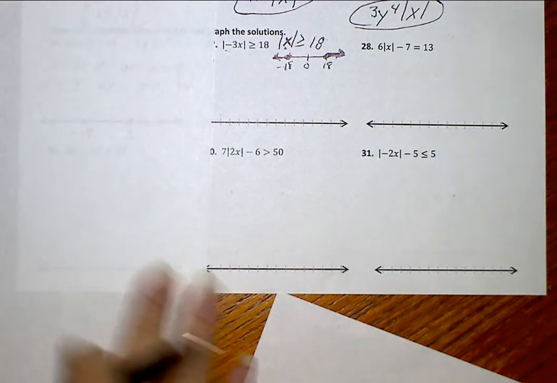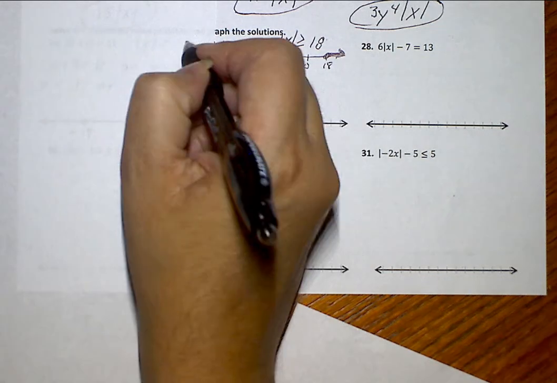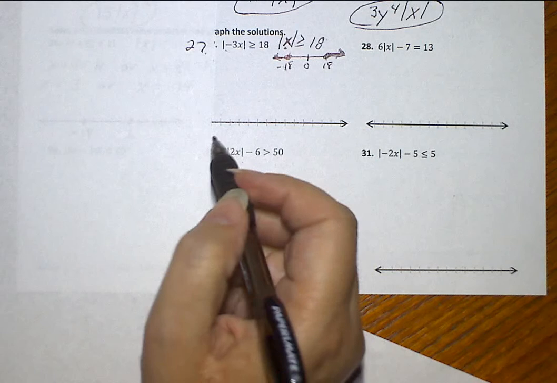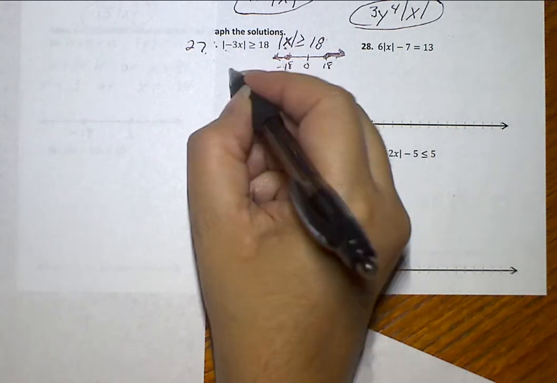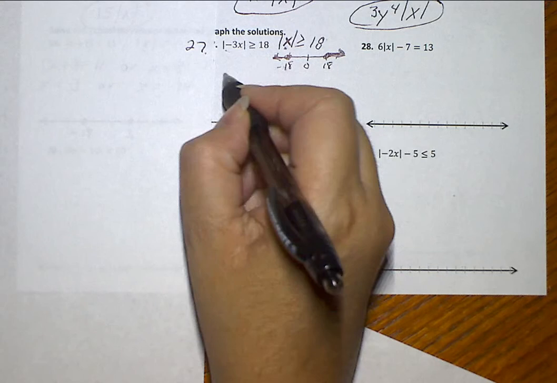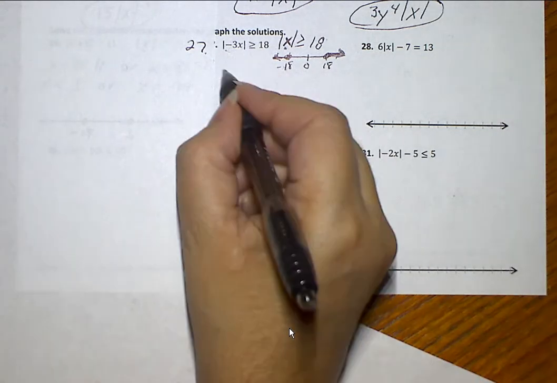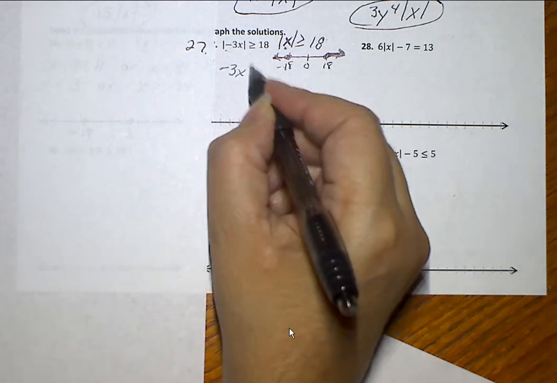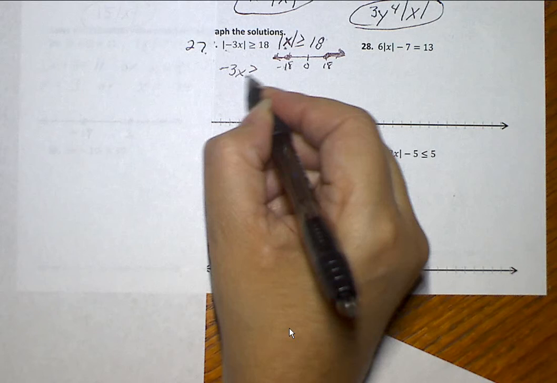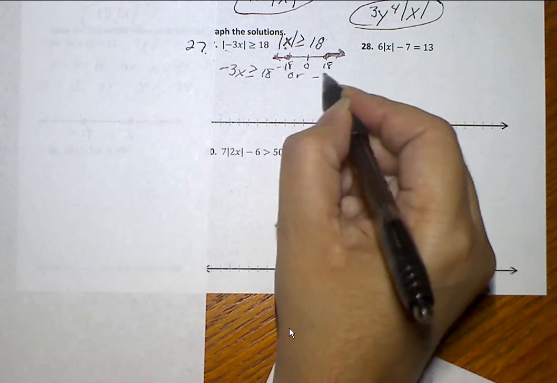And this is 27. So what we are going to do is, with the absolute value by itself, you have negative 3x is greater than or equal to 18, or negative 3x is less than or equal to a negative 18.